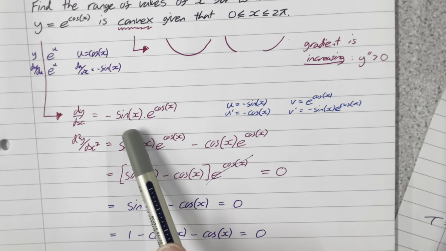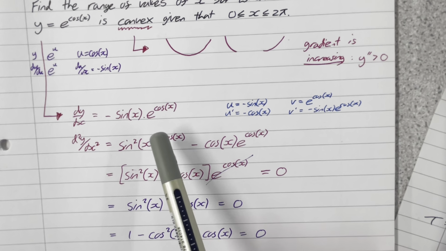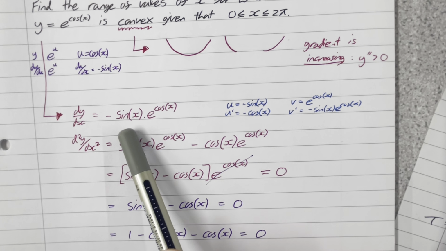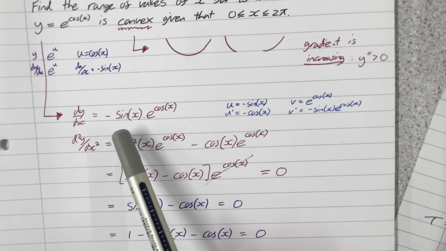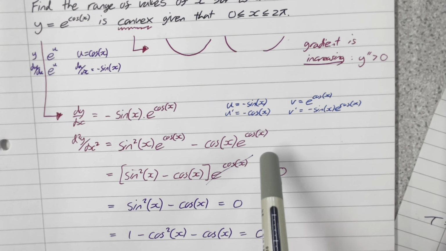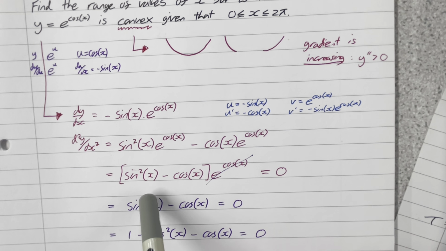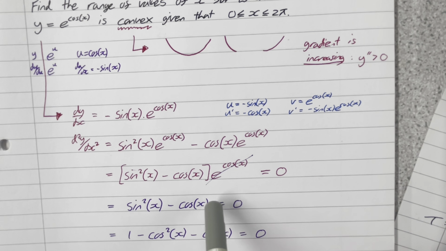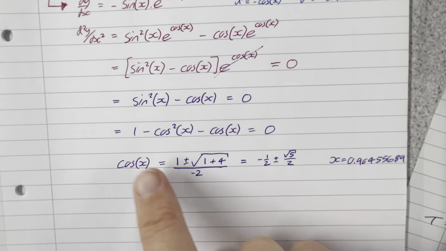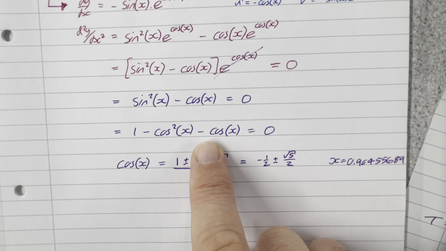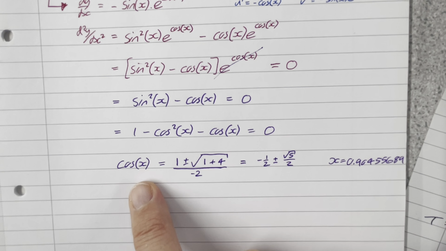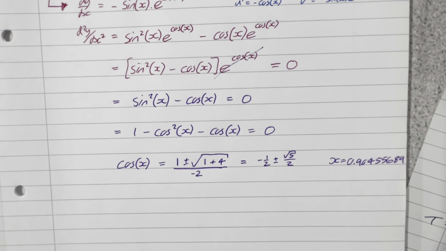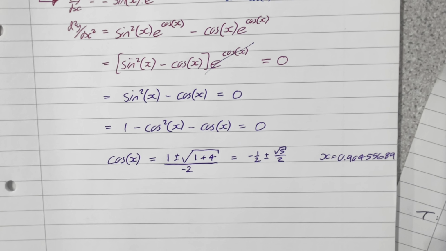Yeah, so the minus sign comes down again, plus that times the differential of this, sine differentiates to cos, so that stays negative. So we get sine squared minus cos is 0, 1 minus cos squared minus cos x is 0. Okay, all right, fine. I don't see anything wrong with that. Maybe there was only one solution, that's fine.